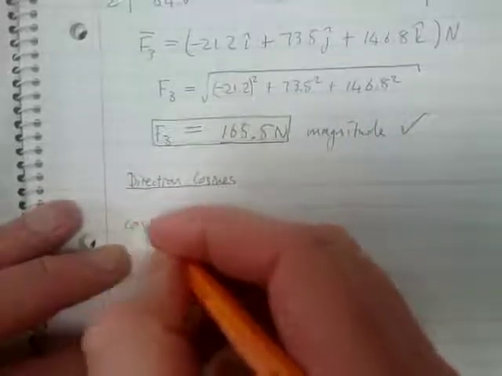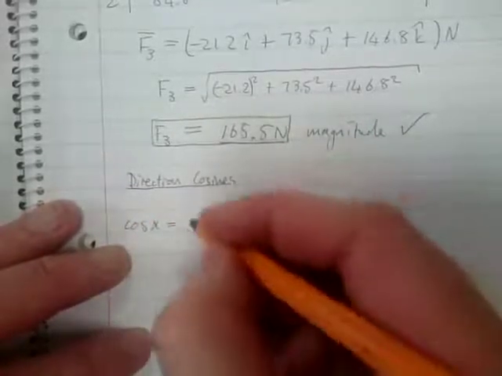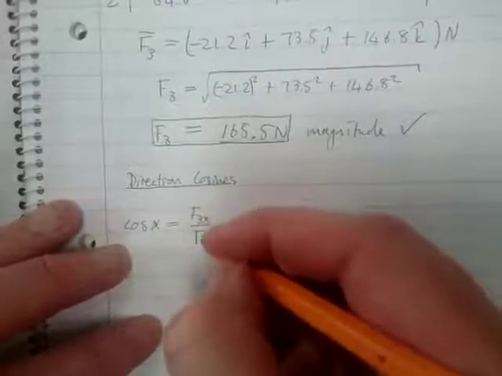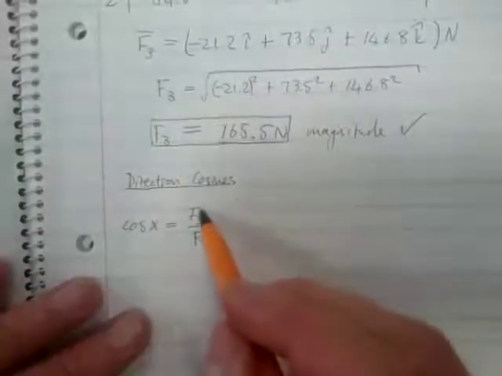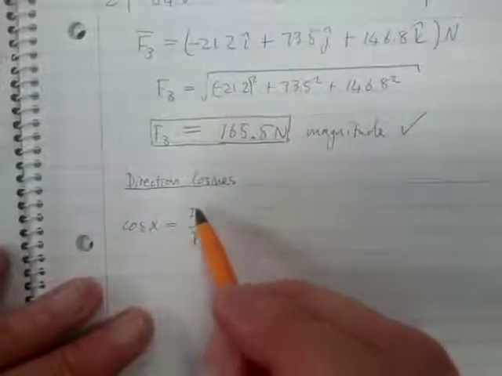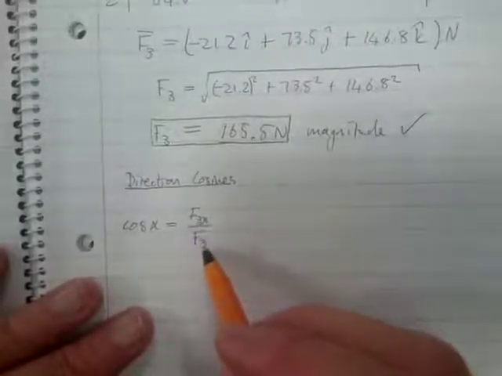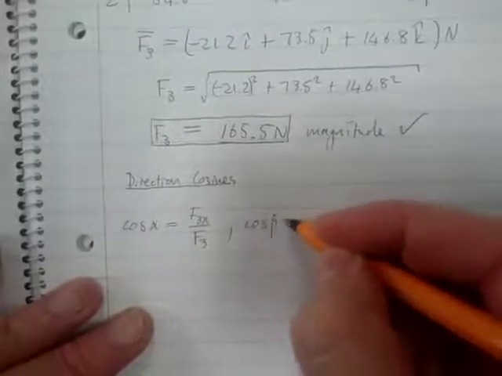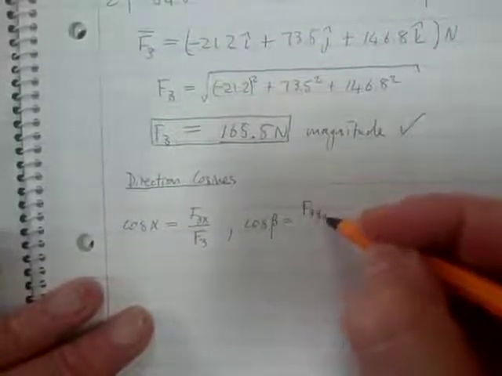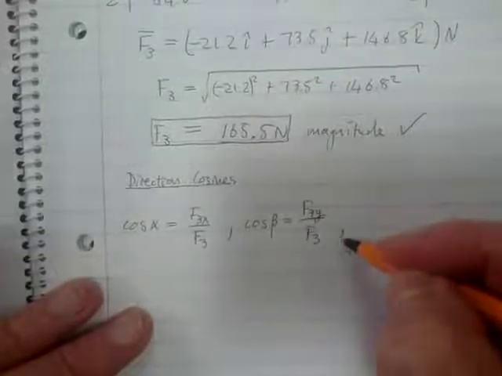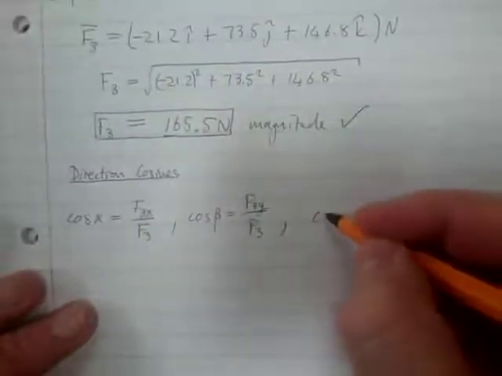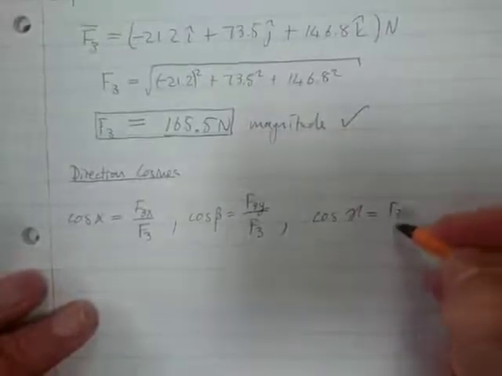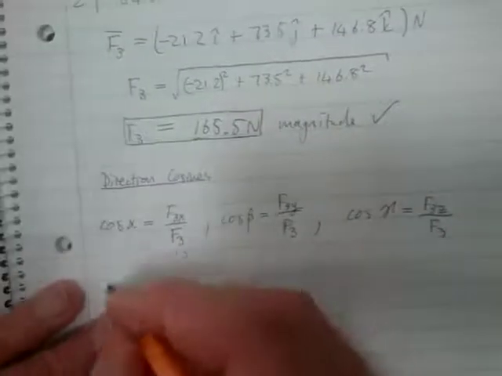Cos of alpha is equal to F3x over F3, the component along the x direction divided by the magnitude of F3. Cos of beta equals F3y over F3, and cos of gamma equals F3z over F3.